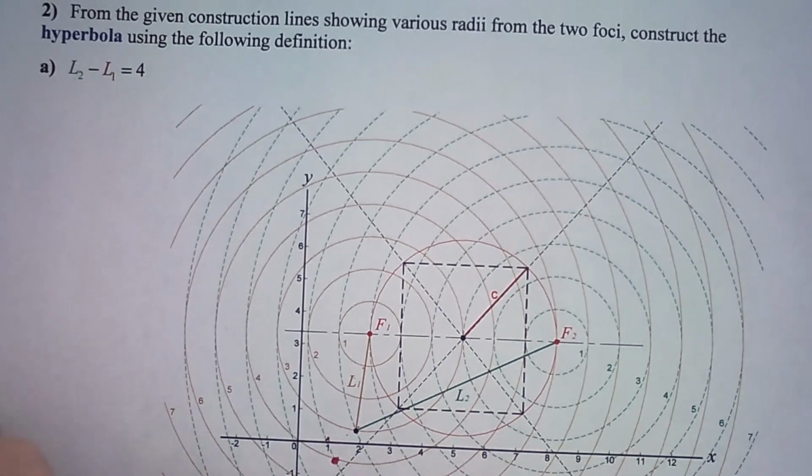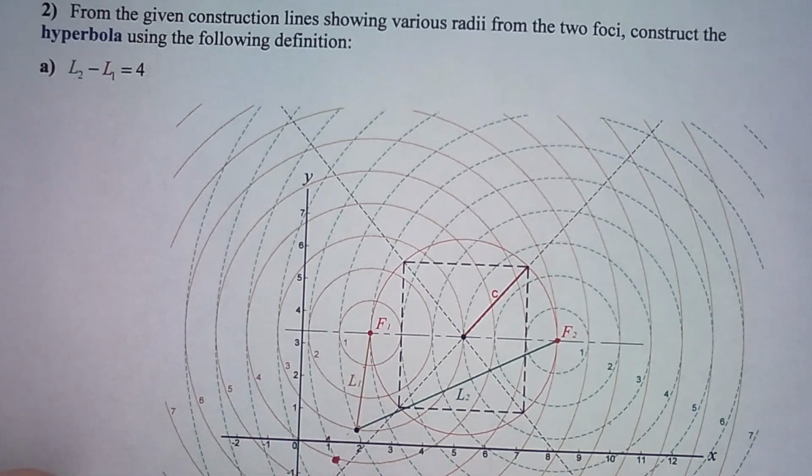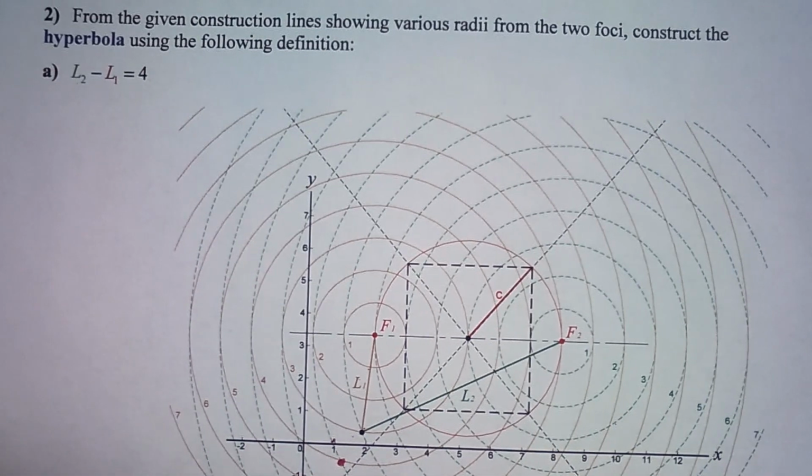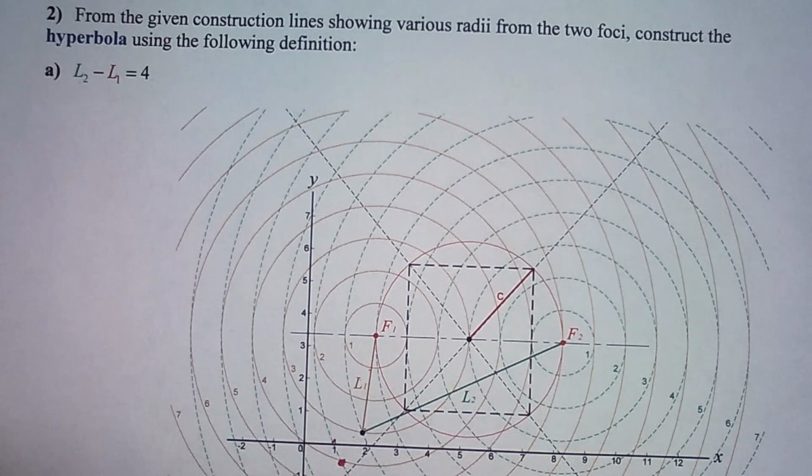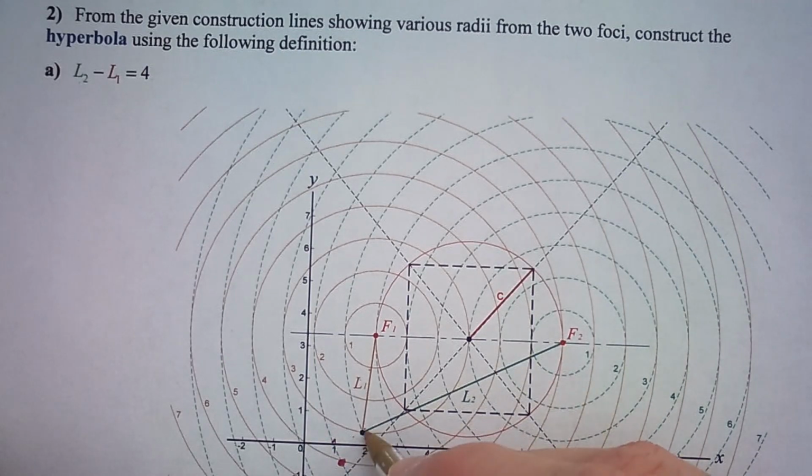10th ring minus 6 makes 4. 11th ring minus 7 makes 4. Okay, so I can see my hyperbola coming together here. Now I need to go this other direction.